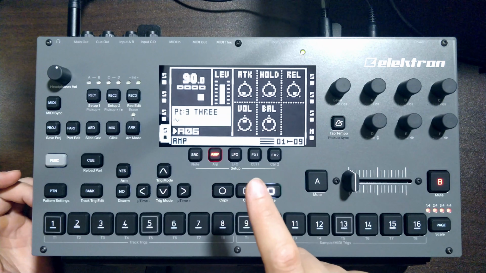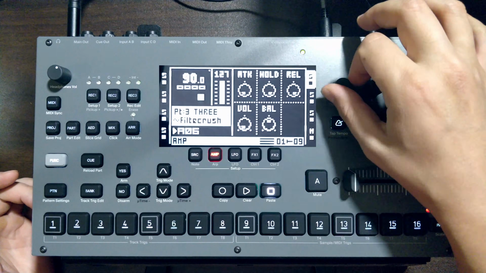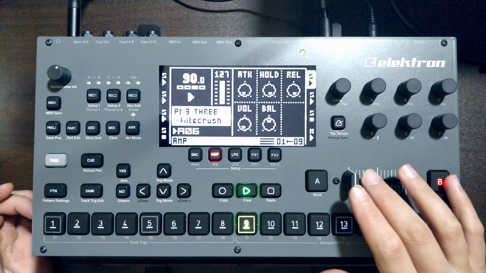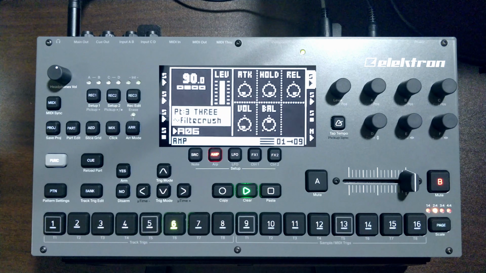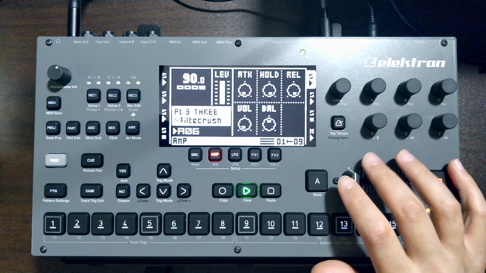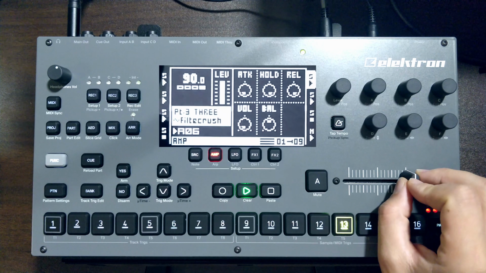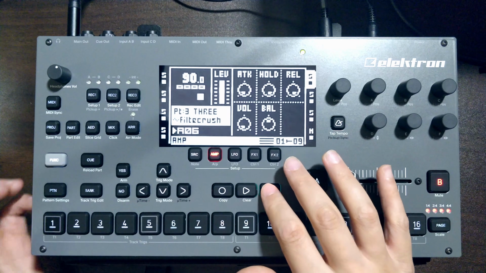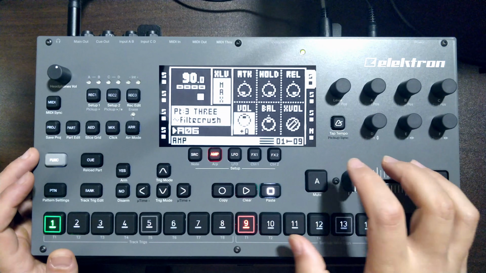And what I'm going to do is I'm going to use the fader to turn down tracks 1 to 4 and turn up track 5. And just like that I can slide in and out between the regular loop and a heavily affected version of the loop.